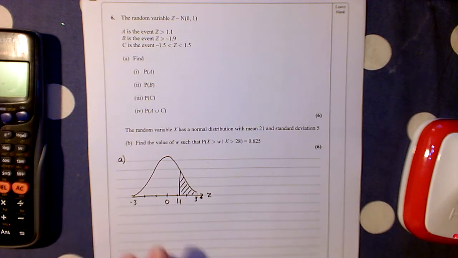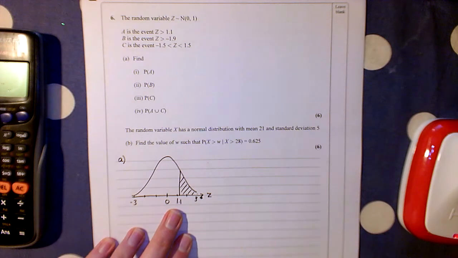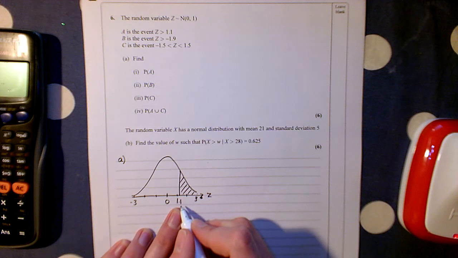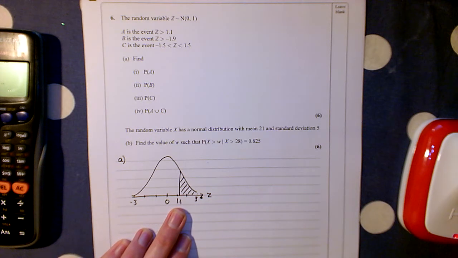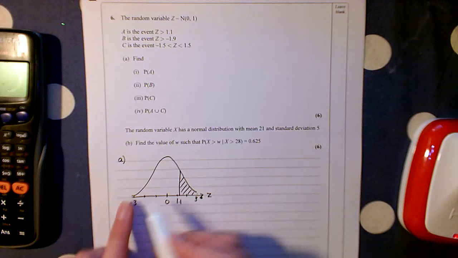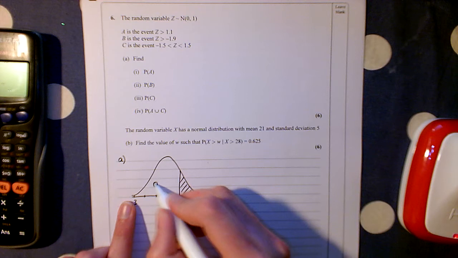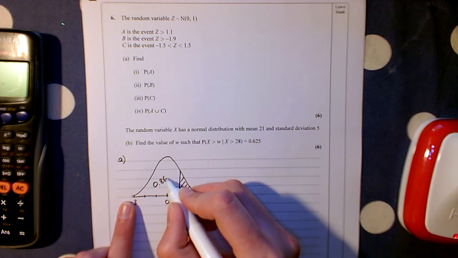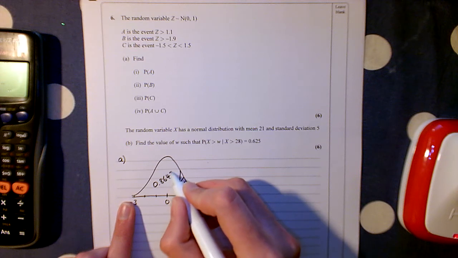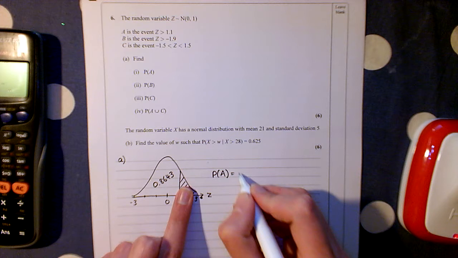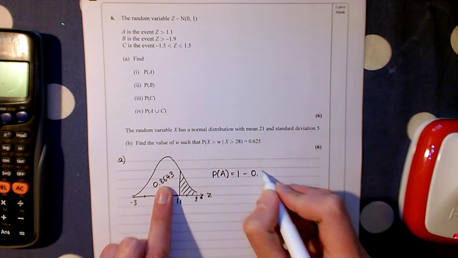So in order to work that out, we would need to go to our z tables, and you will need to look up the value of 1.1 in the table for z. And when you do, you will get a probability of 0.8643, and that's because it's reading the probability in this direction. So this section can be labelled 0.8643.